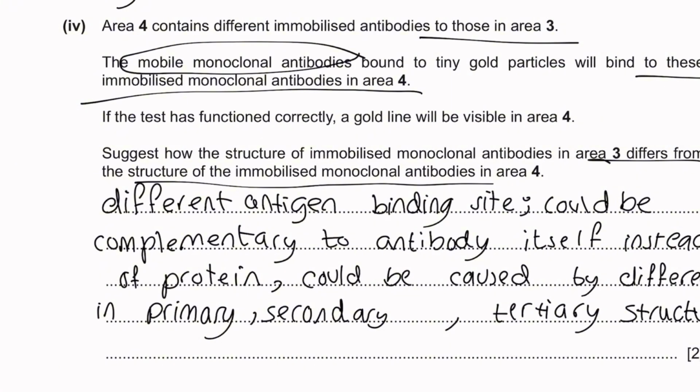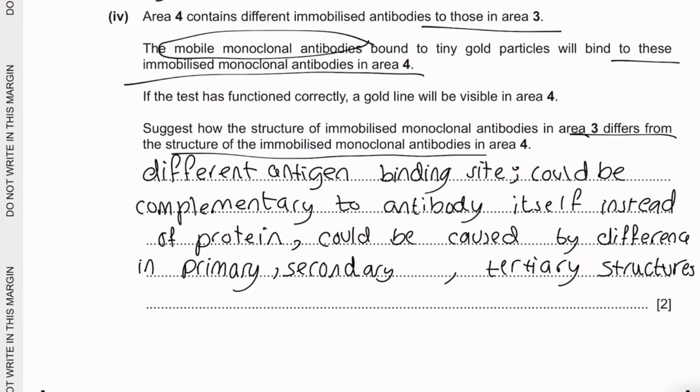And obviously we can list how, for example, tertiary structures are different, or how secondary structures are different. We can mention things like the different bonds that are part of the tertiary structure, or the different shapes that can form the secondary structure, the alpha helix or the beta pleated sheet. But since it's again a 2-mark question, I think I'm going to leave it here. But please, in the exam, go back and add more information to your answers.